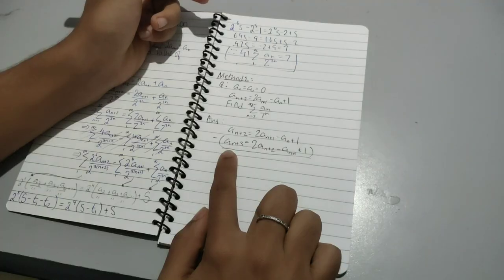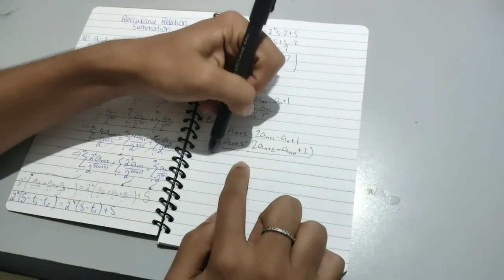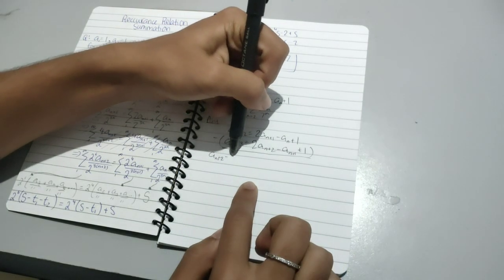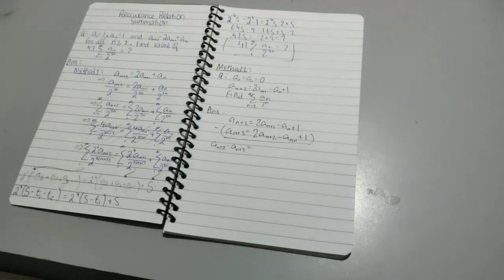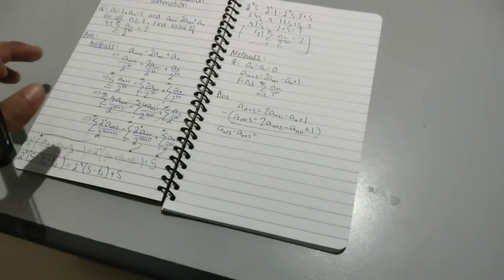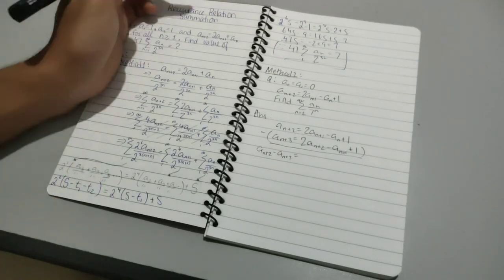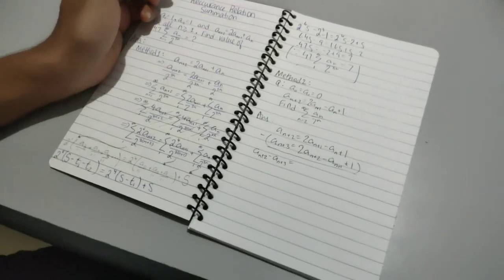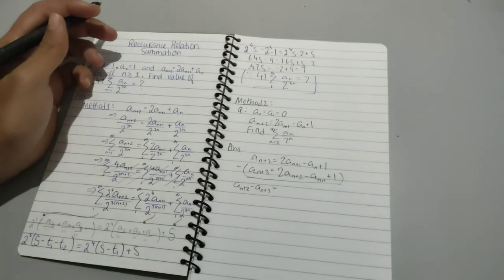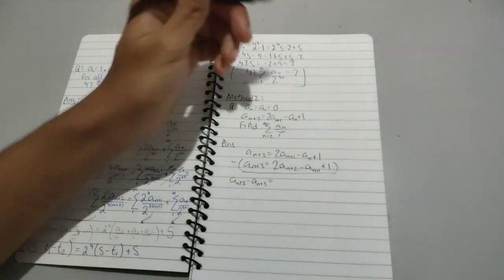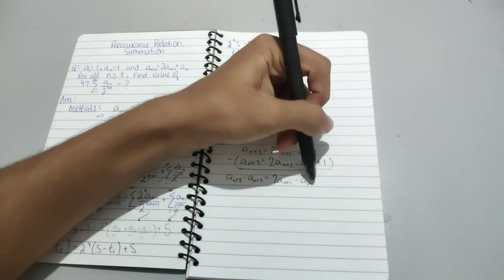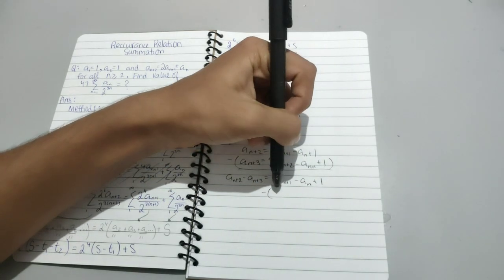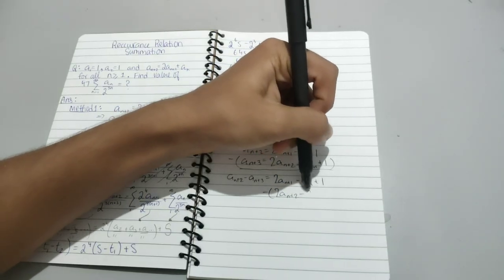So what I end up getting is a_(n+2) minus a_(n+3) is equal to, hold on just a second. Let me adjust the camera so that it's clearer for you guys. And this I get to a_(n+1) minus a_(n+1) minus 2a_(n+2) minus a_(n+1) plus 1.